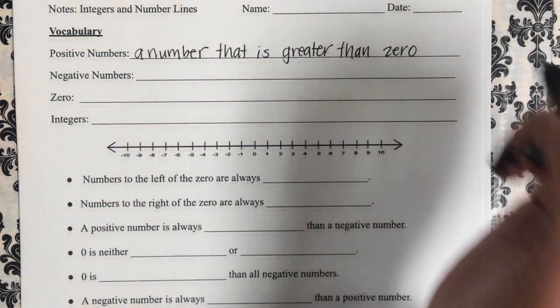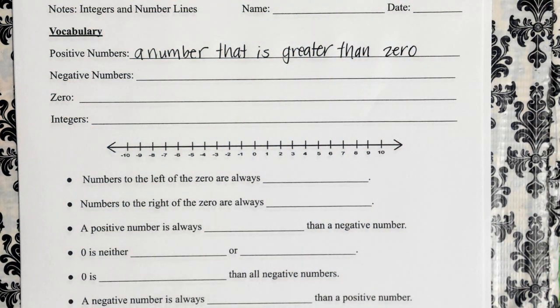Now, these are all the numbers we've dealt with so far, right? Anything greater than 0. So, the opposite of that, what do you think negative numbers are? Okay, any number less than 0.